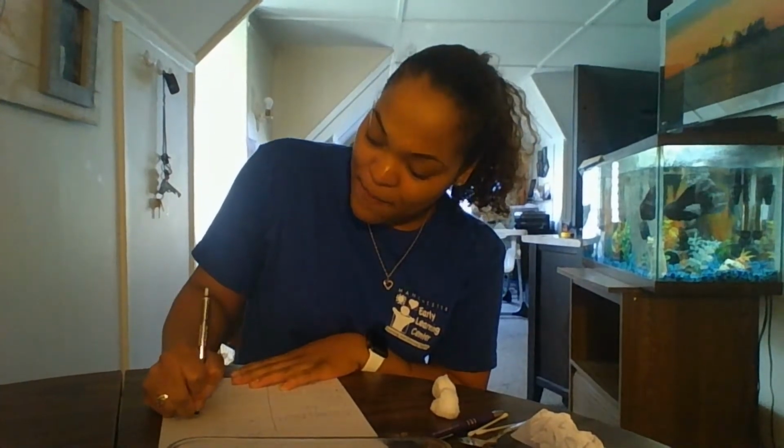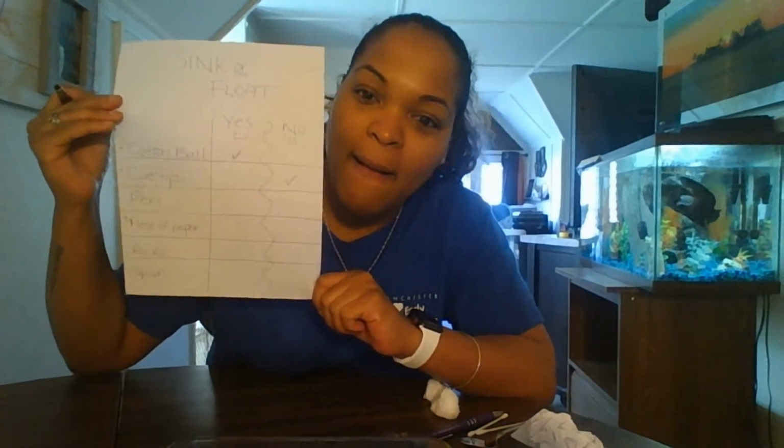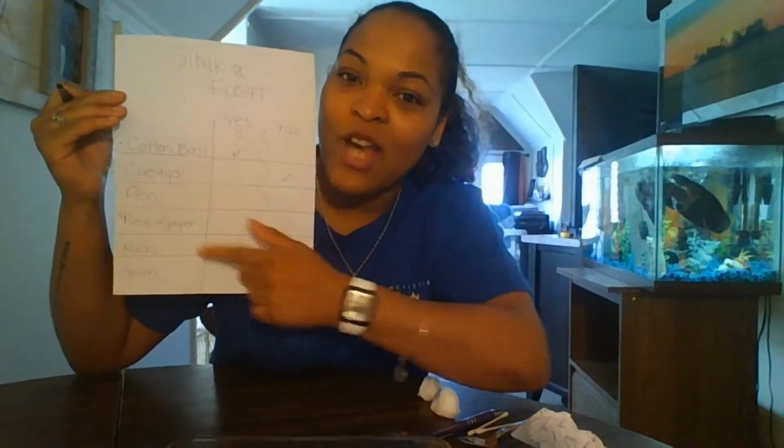Now, what about the Q-tip? Sink or float? I'm gonna guess sink. I think they're going to sink. And parents, as your children start to make their predictions, you can do check marks like I did, or tally marks, whatever you feel like you want to do. But you want to write their predictions down, so whether or not they believe each item will sink or float.